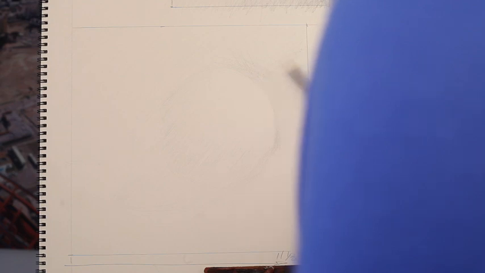Now I'm going to go a little bit faster with my HB. Most of the work that you will be doing, most of the value that you'll be building up working this way, will be with the lighter pencils. You're only going to use the dark pencils a little bit at the end. So, all right, and here, you need to work on that edge right in there.